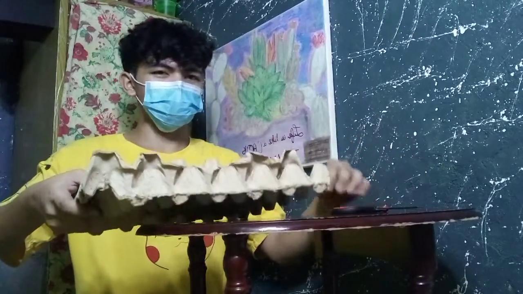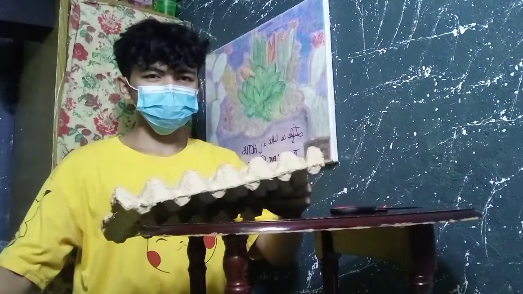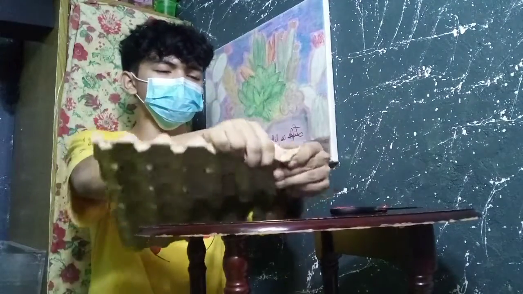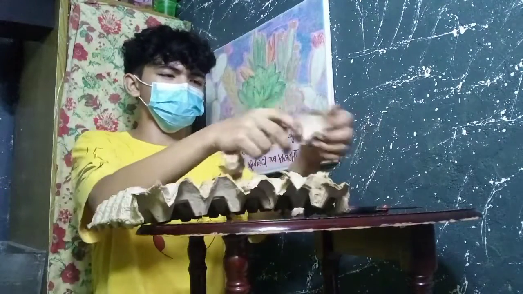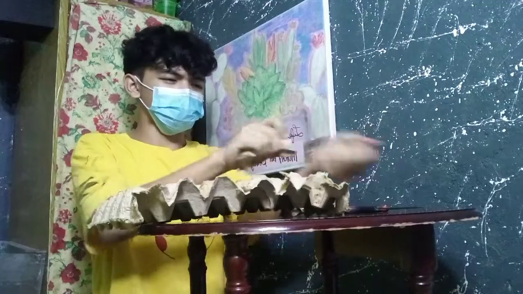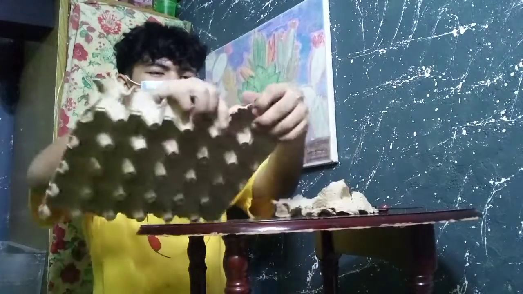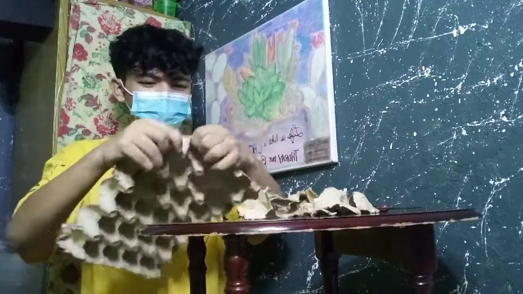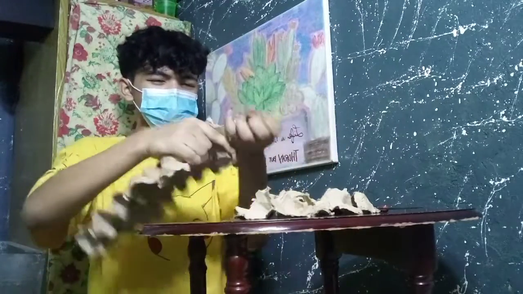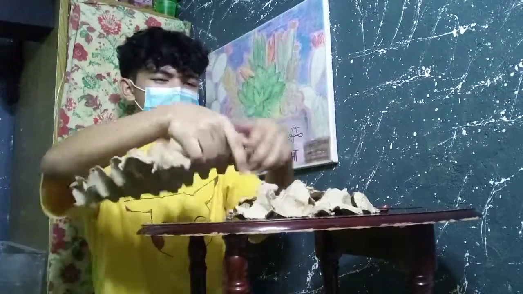First of all, we need to tear the egg trays into tiny pieces. Why are we doing it? If we pour the boiling water into the already torn trays, it is easy for us to crumple them and assemble them into a volcano.